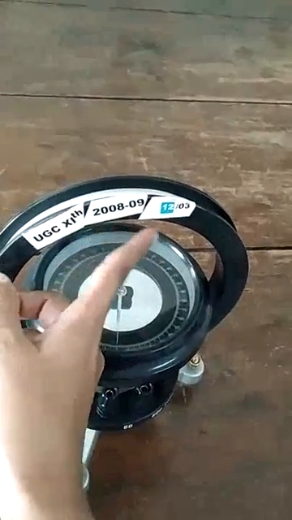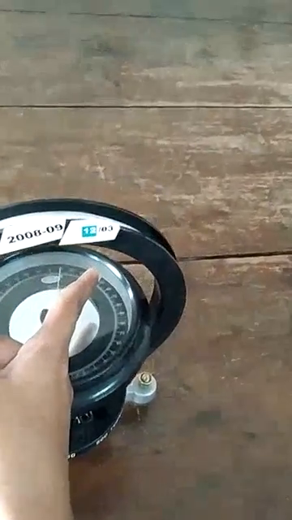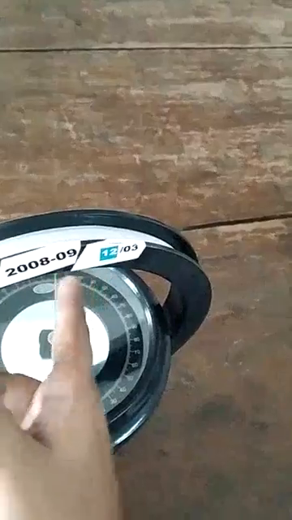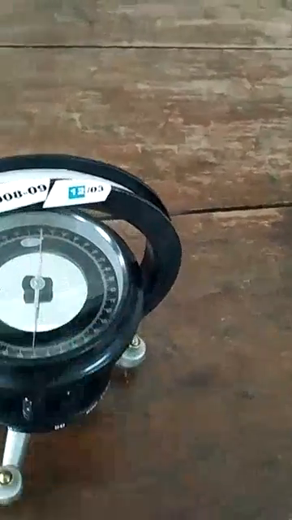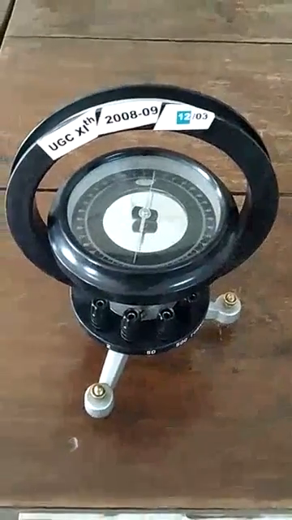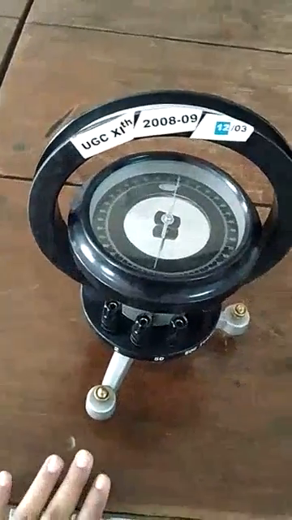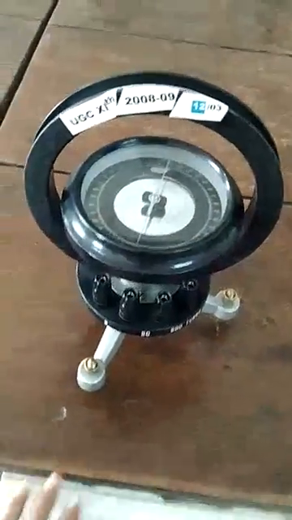After a certain time it will come to a certain position and make an angle here. That is called the theta angle, and we calculate it using tan theta equal to B divided by BH. So this is about the tangent galvanometer.